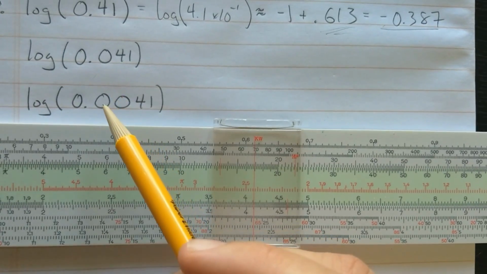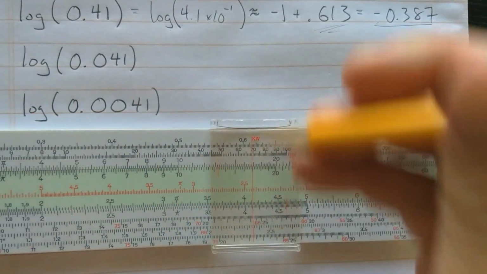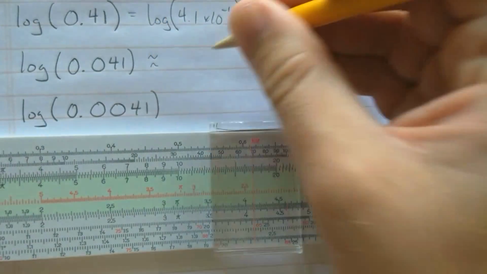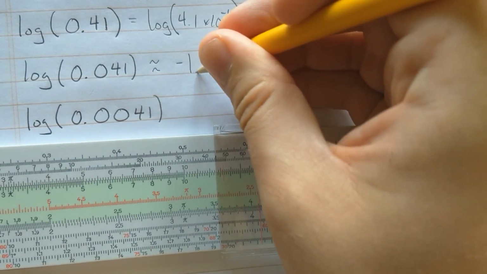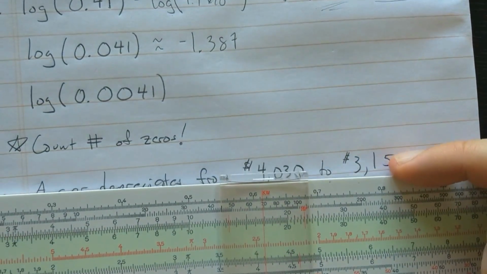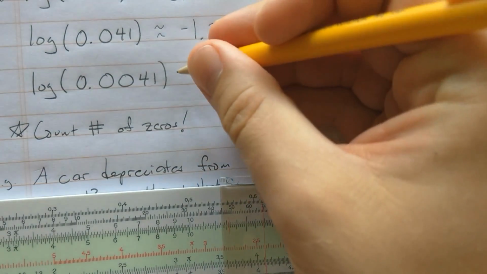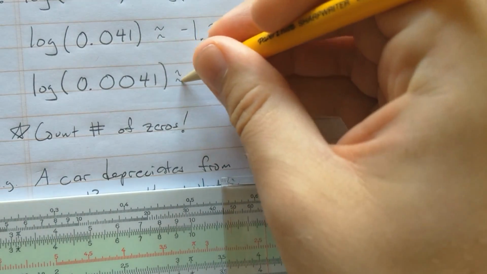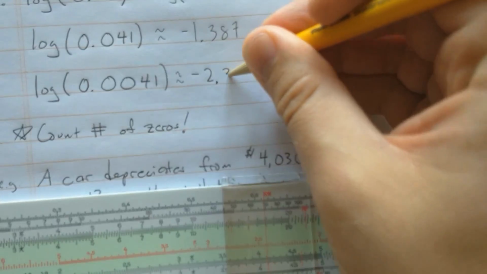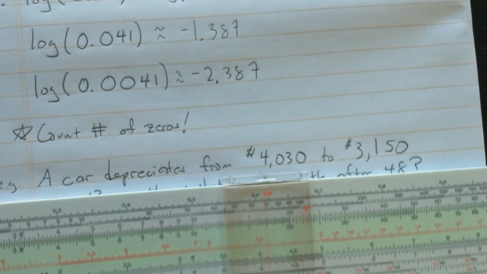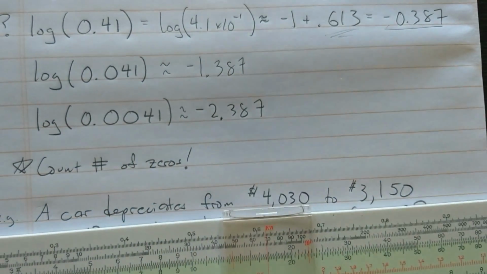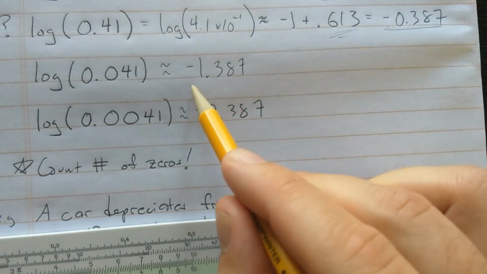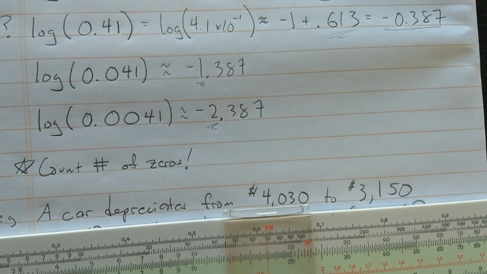Well, this is just subtracting another 1 from the logarithm, so this should be about negative 1.387. If you subtract another power of 10 by dividing by 10 again, then this should be negative 2.387 for the log of 0.0041.